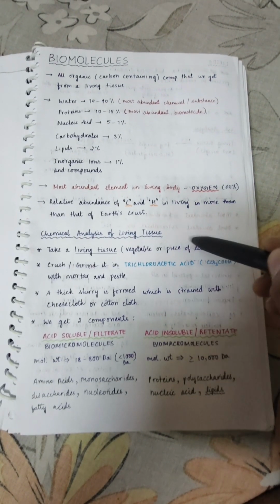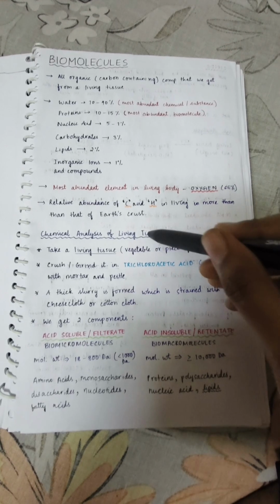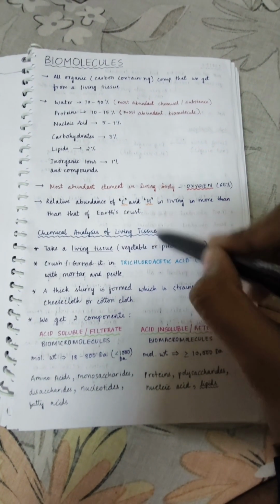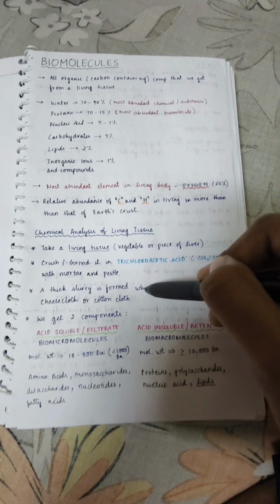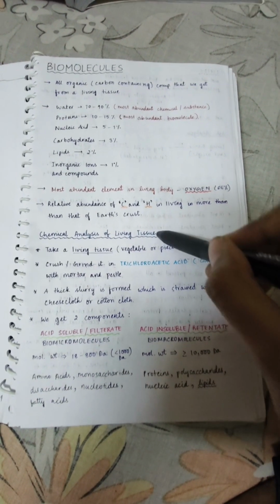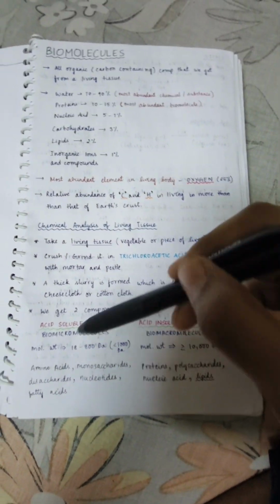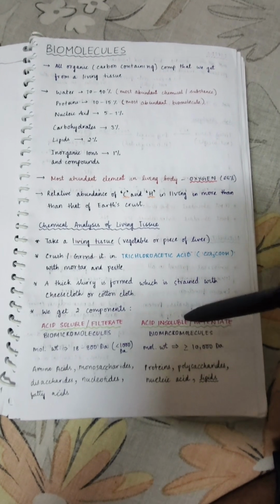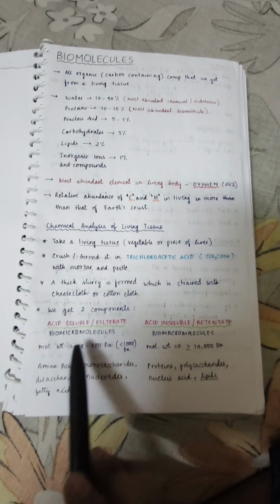Let's say this is your beaker, and this is your cheesecloth, and here you have all the acid. When you add the living tissue, which is ground, into this acid, usually some part goes down, but some part is retained. Some part is filtering through, that is your filtrate. The ones that are retained here are your retentate. The acid soluble pool, the filtrate, usually has your biomicromolecules. The acid insoluble pool has biomacromolecules, but there is an exception: lipids.